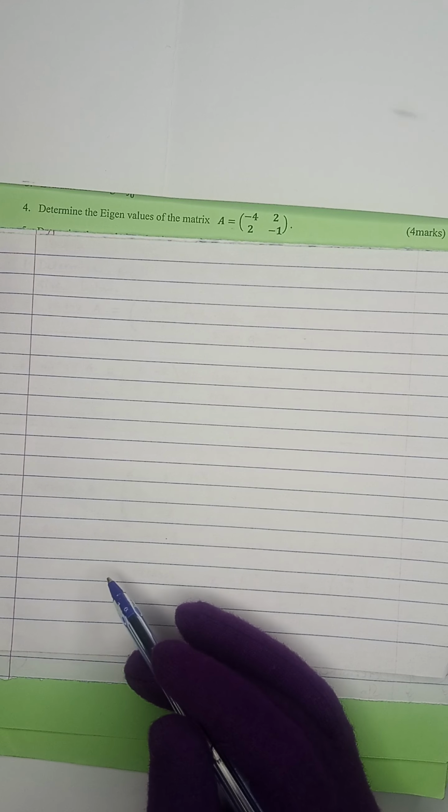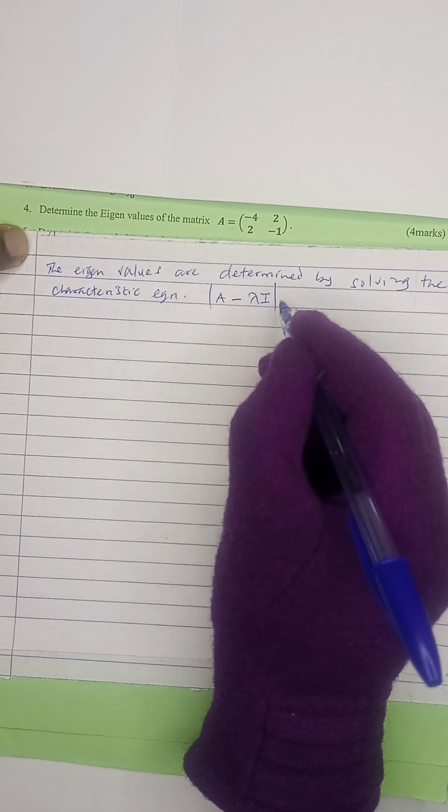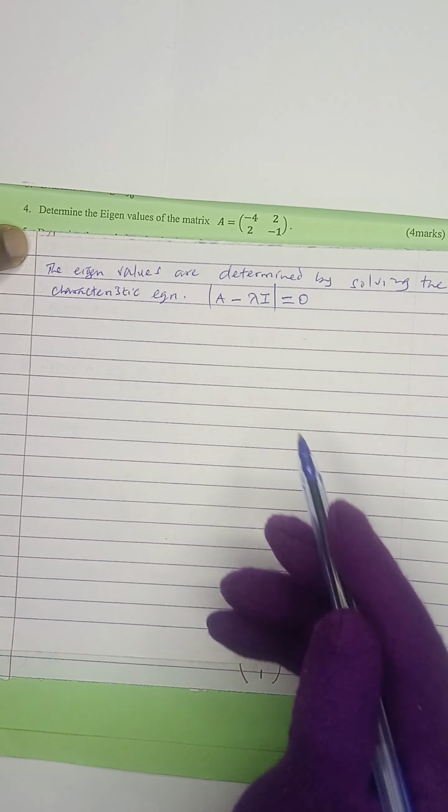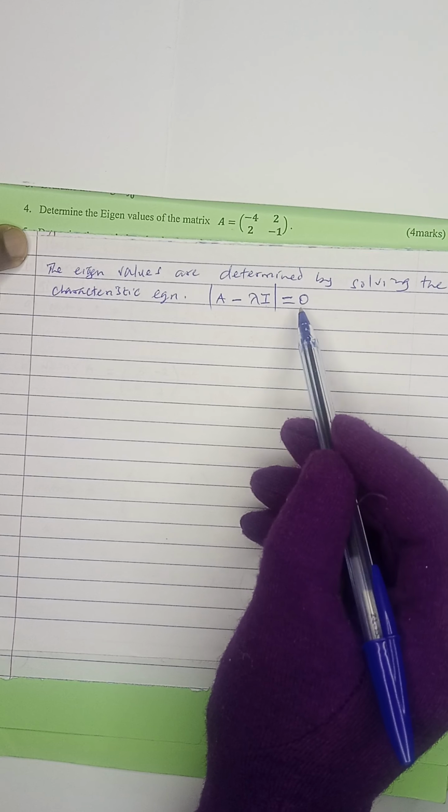So the eigenvalues are determined by solving the characteristic equation. For a matrix A, you subtract the product of lambda and the identity matrix, and their determinant should be equated to 0. So the determinant of A minus lambda times the identity matrix equals 0.